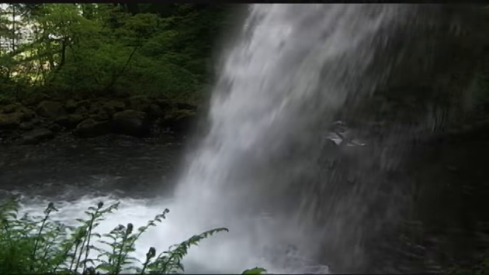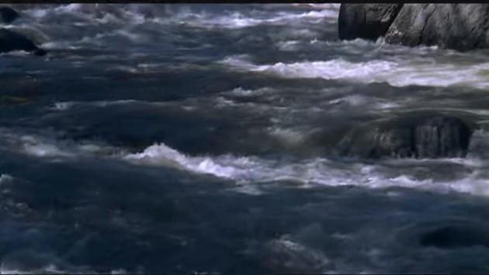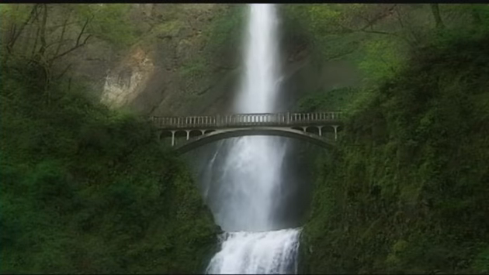Fresh water makes up just 3% of the water on the planet, and less than 1% of that is available to us as drinking water. The rest is trapped in glaciers. So we rely on available surface water and groundwater for our drinking water.